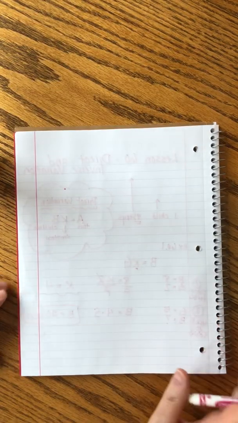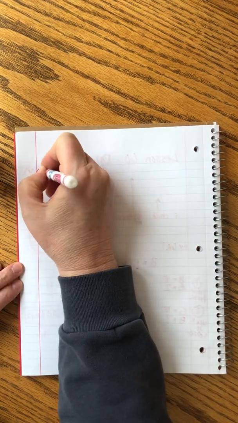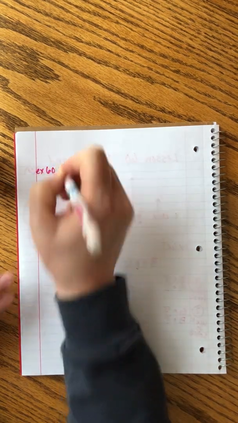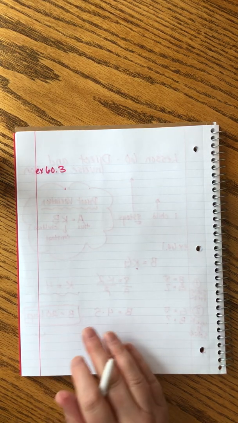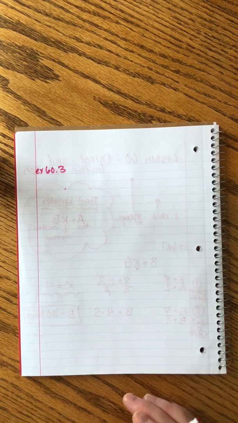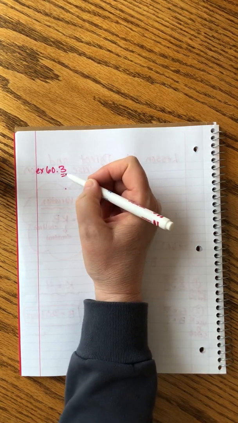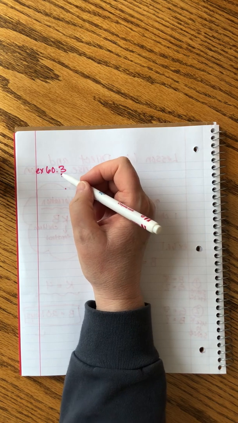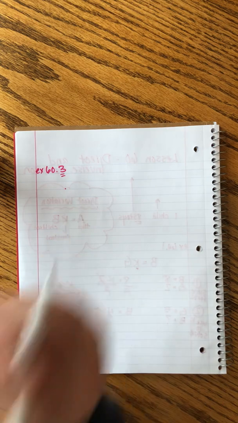I'm going to skip and do example 60.3 because that is the other one that's about direct variation, and then we'll talk about inverse variation. No, it's inverse, sorry, I always get those mixed up. We'll talk about what that means, and then we'll do the example that relates to that. So 60.3 is talking about direct variation, and it's scary, you guys. The number of clowns was directly proportional to the number of performers.